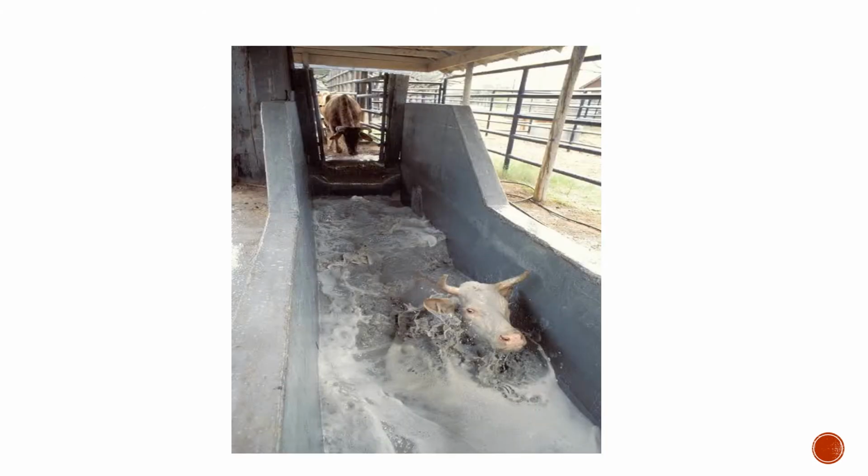Method number one on how to control livestock parasites is dipping. Dipping is the use of chemicals called acaricide. An acaricide is used to control external parasites. The chemicals are in a structure called a dip, where animals are made to pass through. These kill the external parasites on the skin of the infected animal.